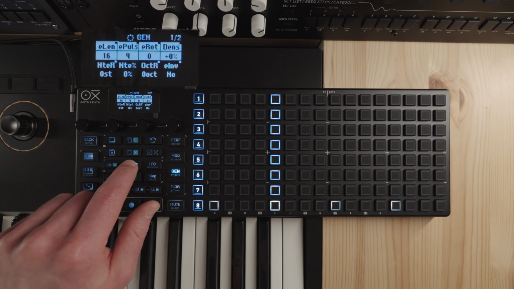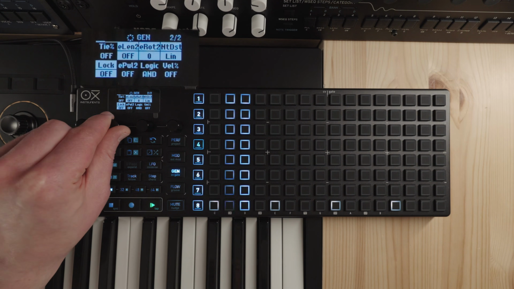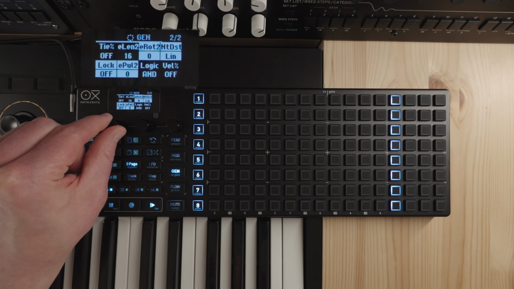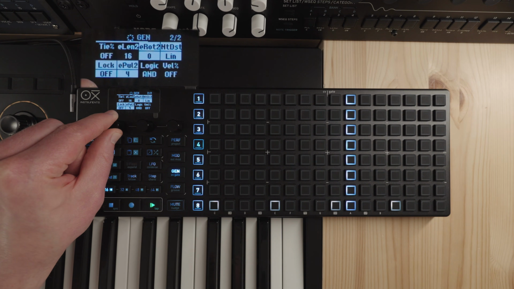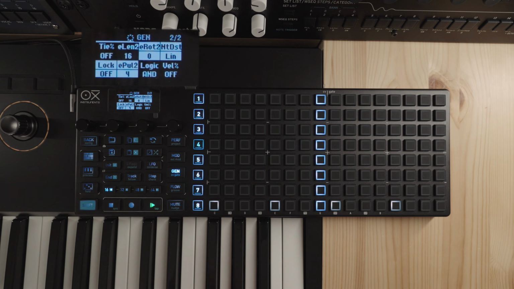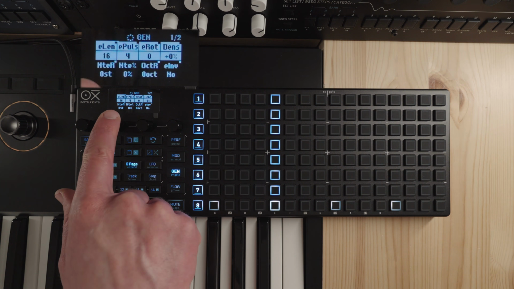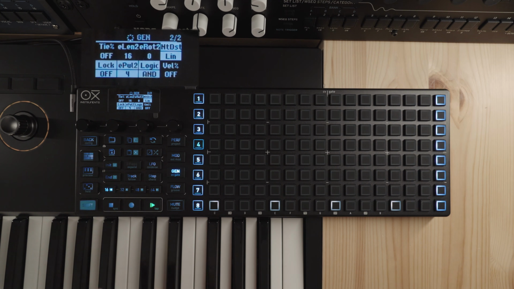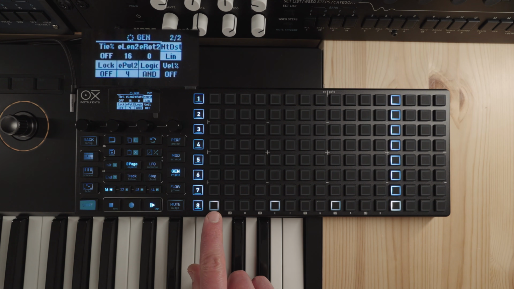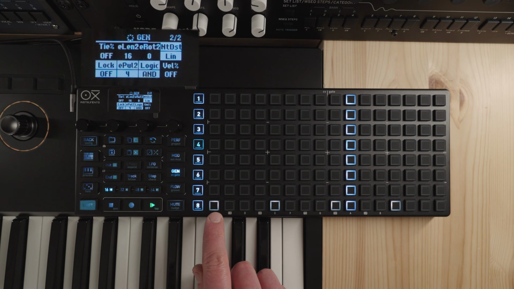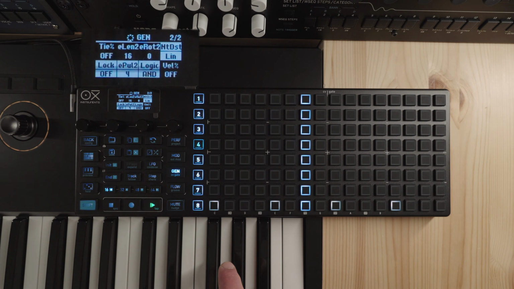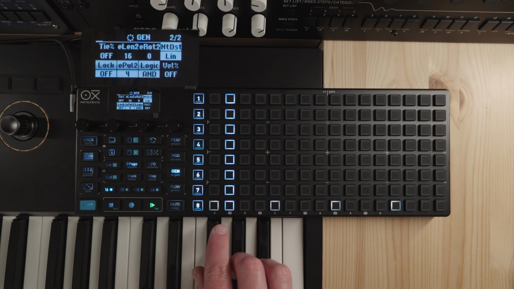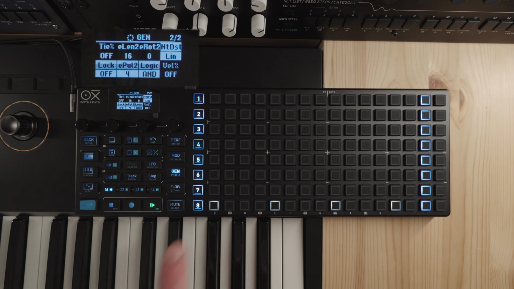Nothing terribly interesting. We'll go into page 2 and now we'll turn the Euclidean generator 2 on. Set it to 16 and bring up the pulses. So now they are the same, 16 and 4, 16 and 4. And our logic is AND, so when both Euclidean generator 1 and 2 have a pulse in a particular step, we will get a trigger on the step on the grid here.